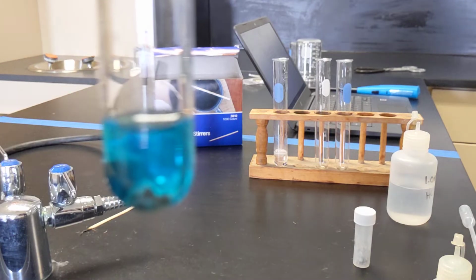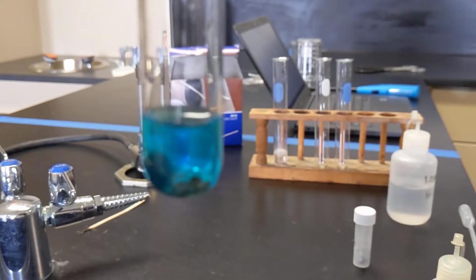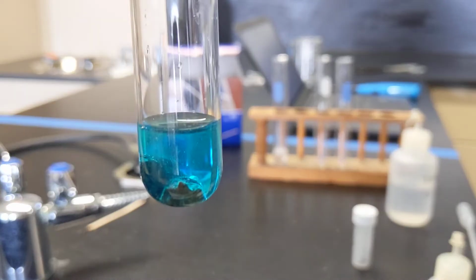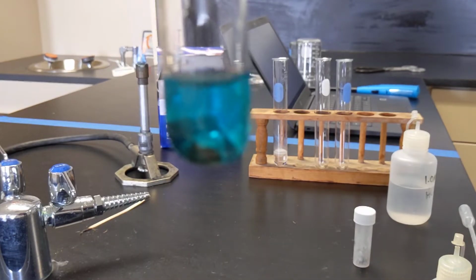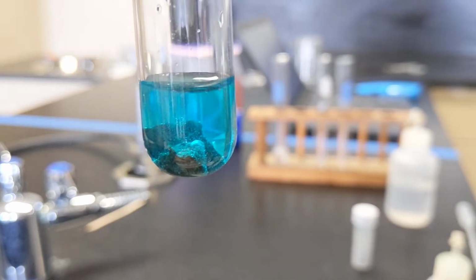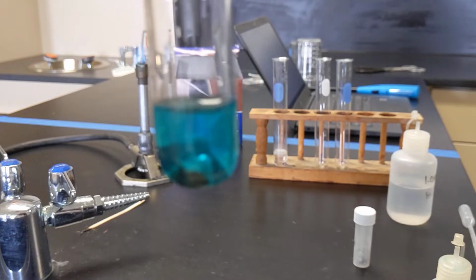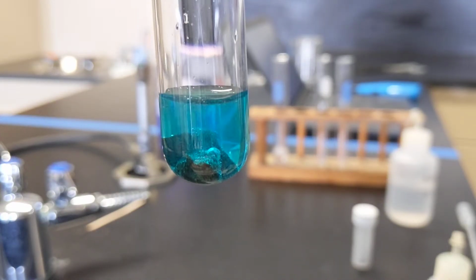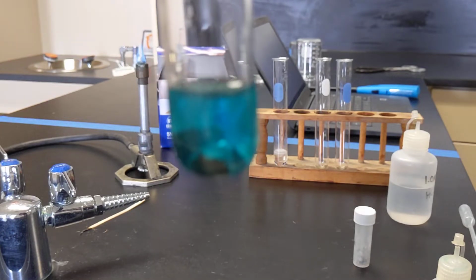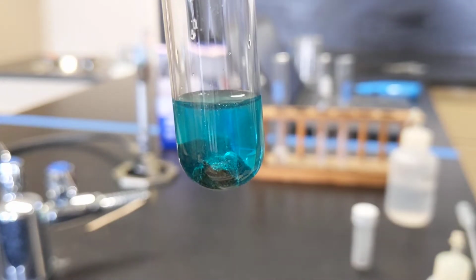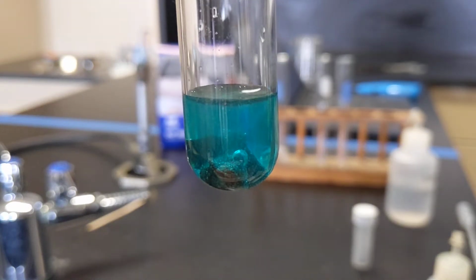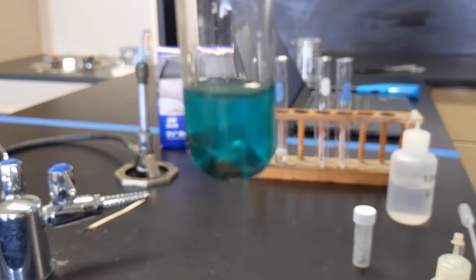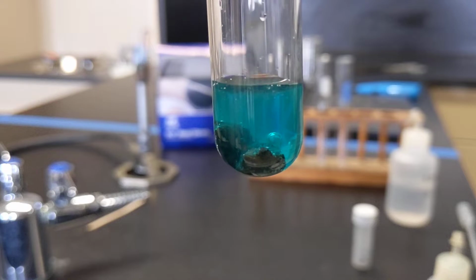Let me try to refocus my camera. There, it's better. So little tiny baby bubbles. There, that's a good one. So there's definitely a reaction happening. This reaction takes a while to go to completion. So we might need to take a break. The camera does not want to stay focused. There it goes. Keeps wanting to focus on the background.